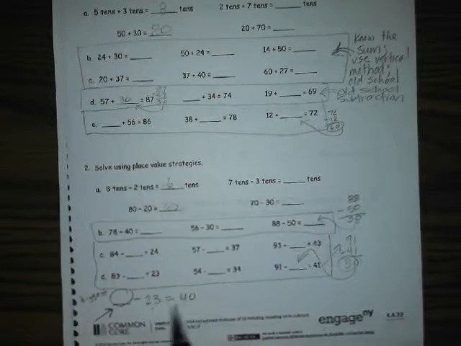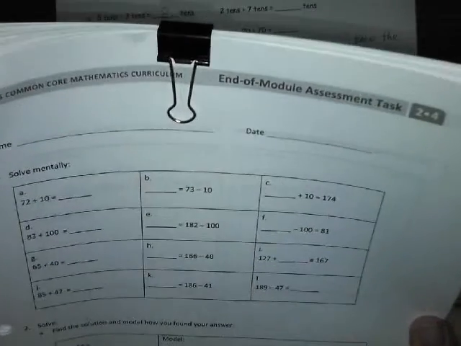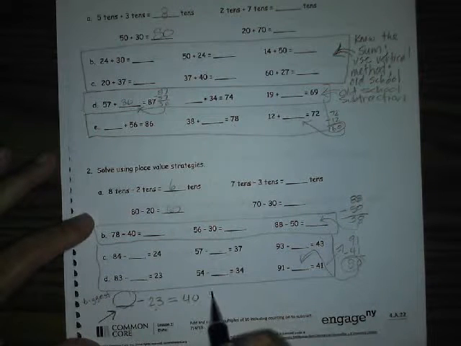This is where a lot of the kids, and we don't even have practices on there for this, but I did see this on the mid-mod assessment. I'll keep my eyes peeled. Let me see if there's any on the test. No. Okay, so, pretty cut and dry. So we're going to do 40 plus 23 equals 63.